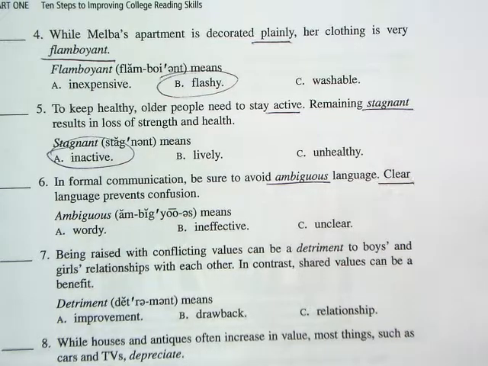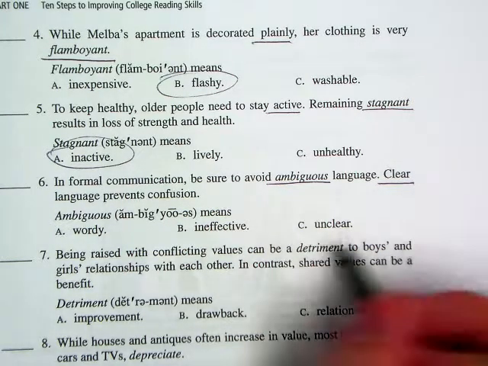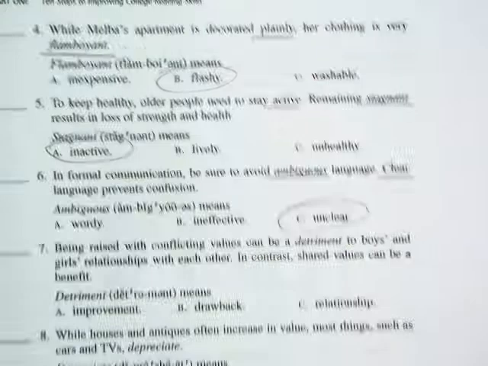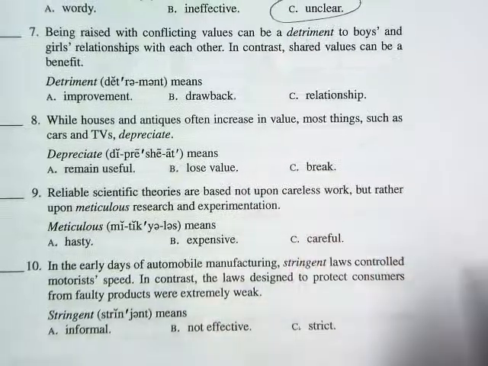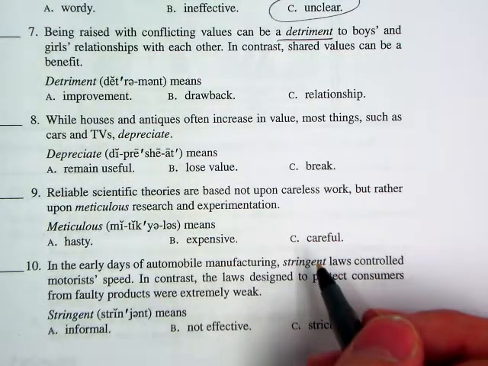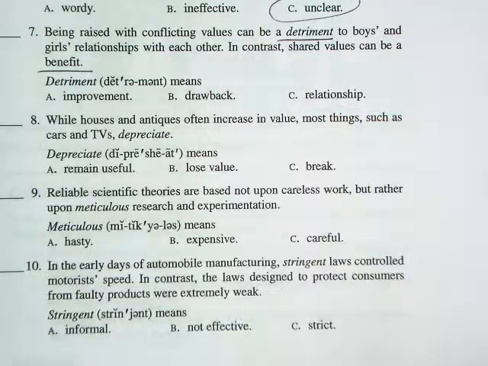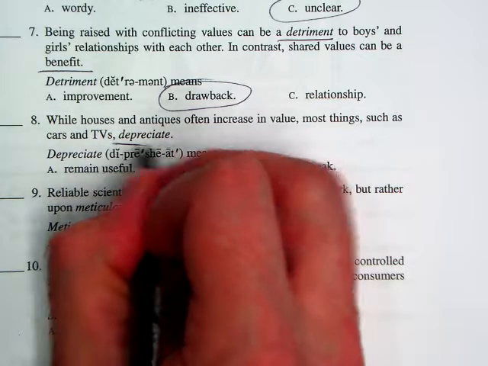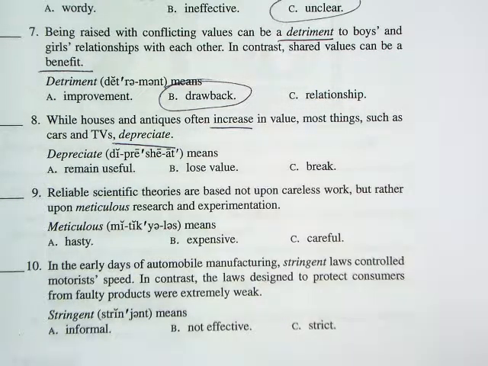Ambiguous and clear are antonyms. What is the opposite of clear? Unclear. Number 7, detriment and benefit are antonyms. What does detriment mean then? A drawback. Number 8, depreciate and increase are antonyms.